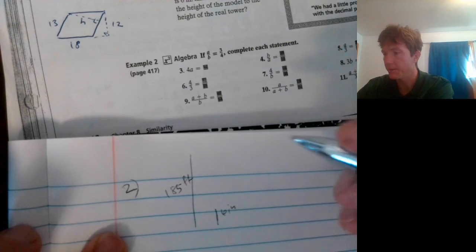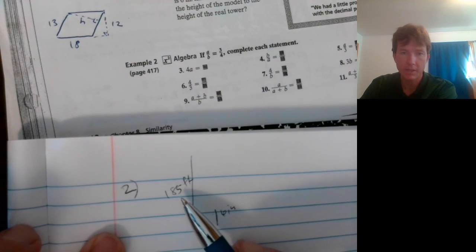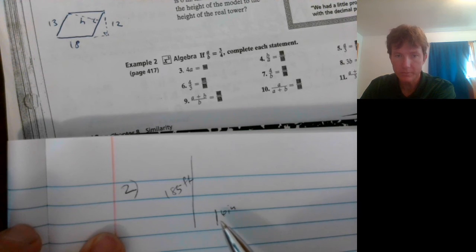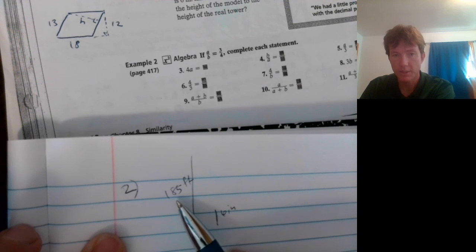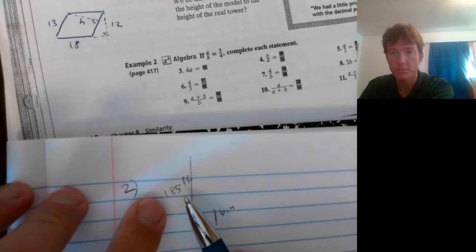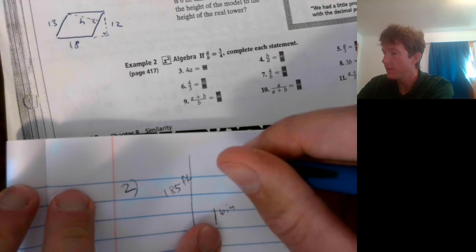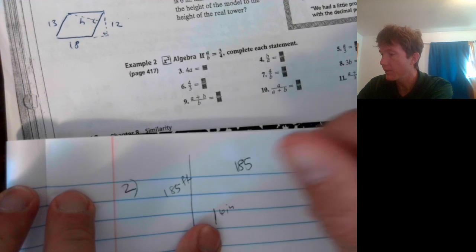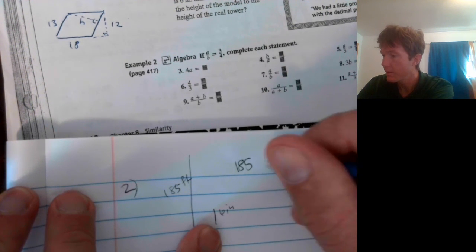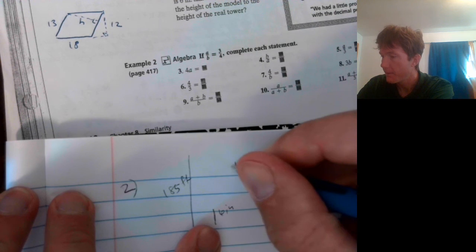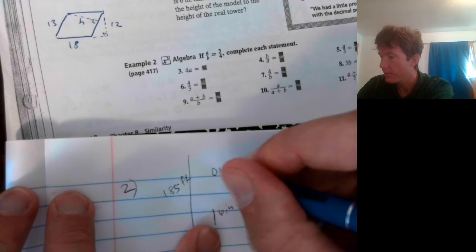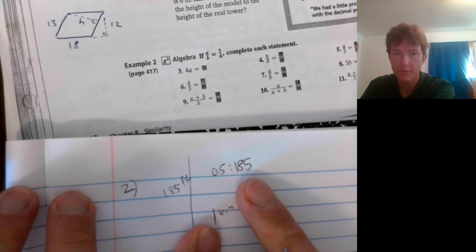Okay, so notice how the actual tower is 185 feet and the model is 6 inches, so we're going to need to convert one of these. To avoid decimals, I'll convert the, well, no. You can play around with this, but 6 inches is half a foot. So I can say 185 feet. Let's just say 0.5. So 0.5 to 185.